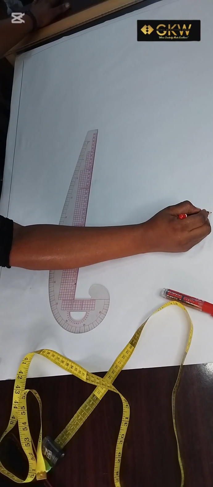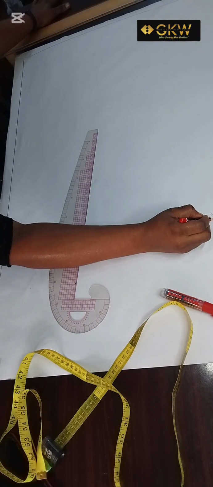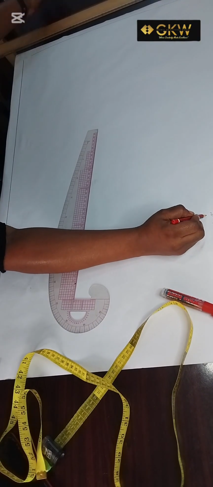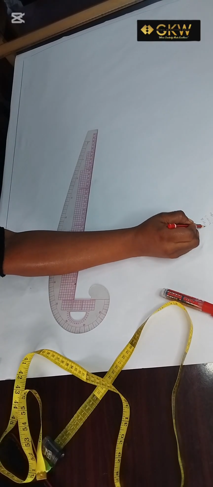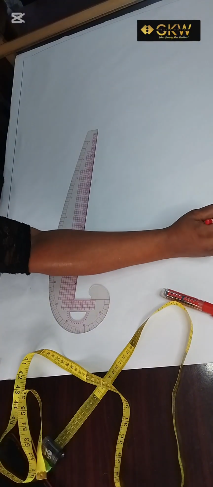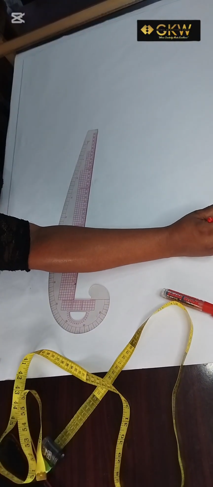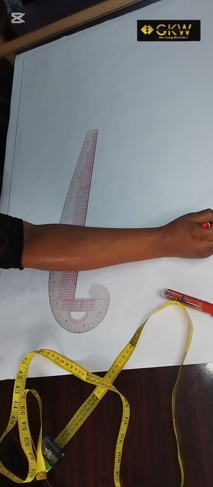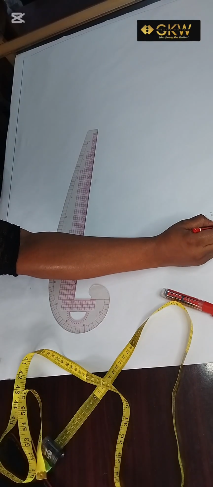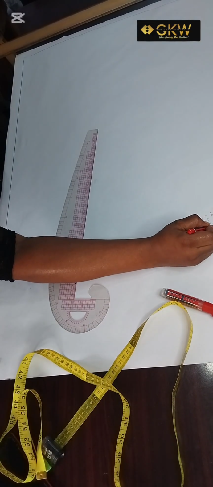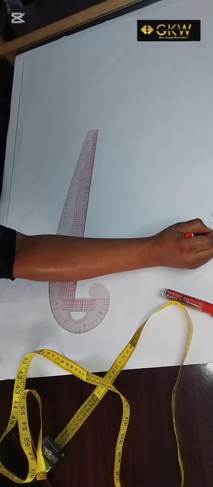Then we need the waist to hip measurement, the crotch measurement, and the round thigh measurement. For this class, we'll be using 33 for the round waist, 44 for the hip, 18 for the knee, and 13 for the ankle. For waist to hip, we'll be using 9.5.